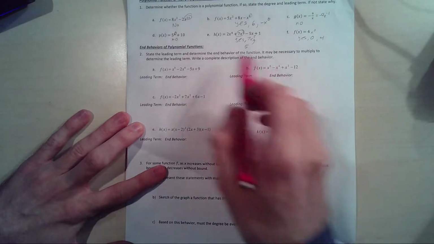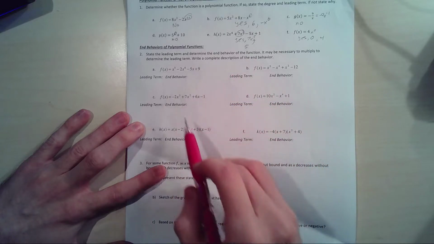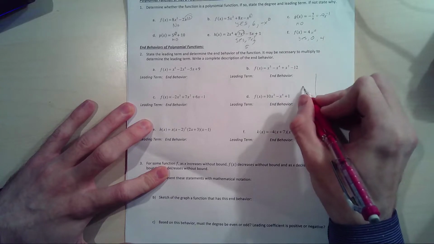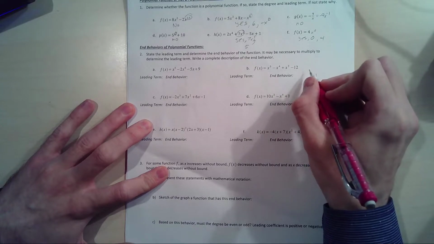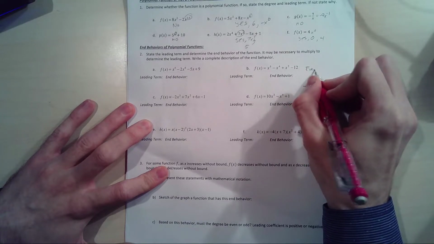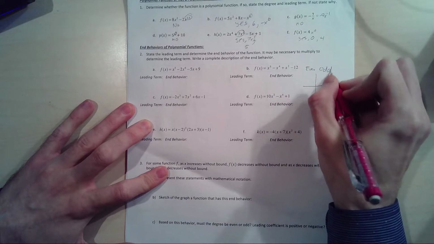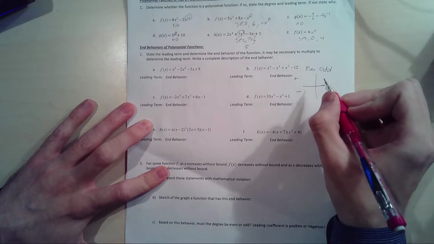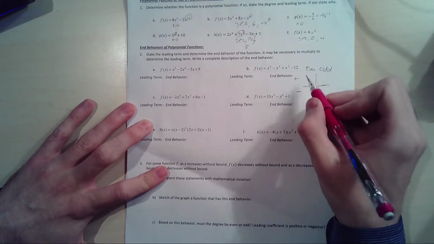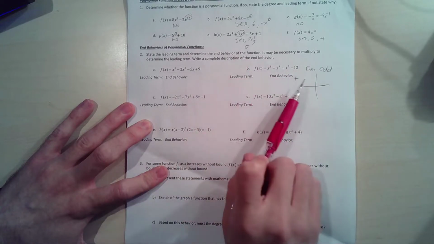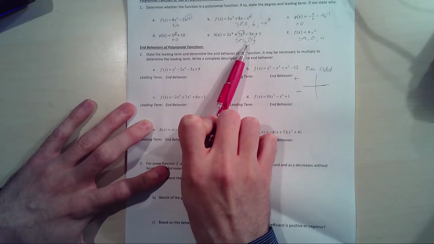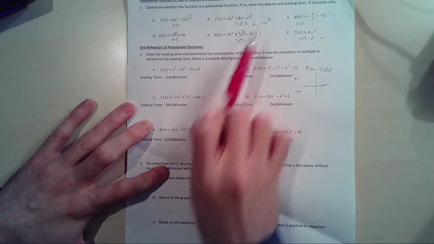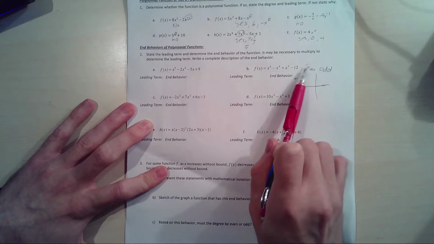For all of our end behaviors, every single one of these, we want to remember one of those main little charts. The way I taught it in class was this guy. We had our evens here, our odds here, and our positives here and our negatives here. And we're talking about the leading term. When I say positive, I'm talking about that coefficient in front. So this guy up there is the 7, which makes that positive. This guy over here is a negative, which makes that negative. We're not talking about the exponent. The exponent is only for the even or odd part.